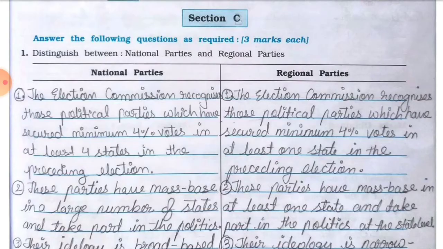The Election Commission recognizes those political parties which have secured minimum 4% votes in at least 4 states in the preceding election. Regional parties. Point number 1. The Election Commission recognizes those political parties which have secured minimum 4% votes in at least one state in the preceding election.